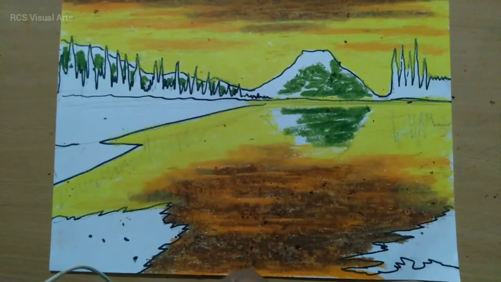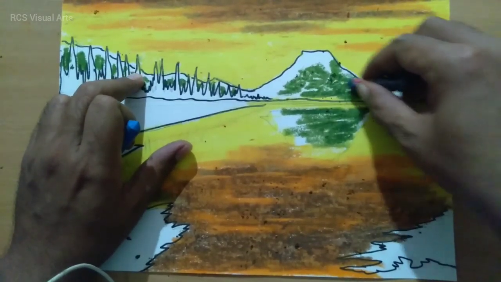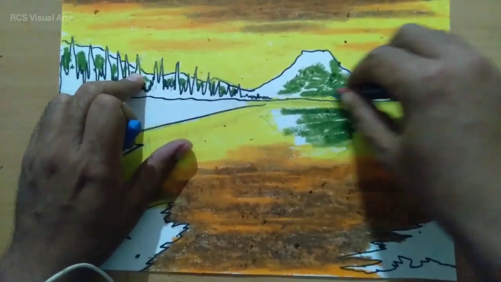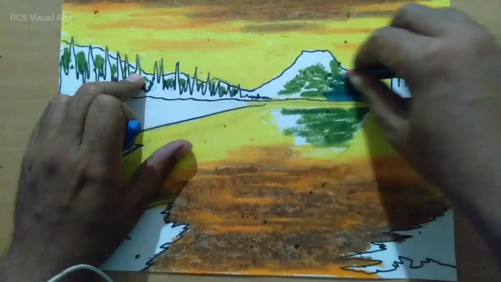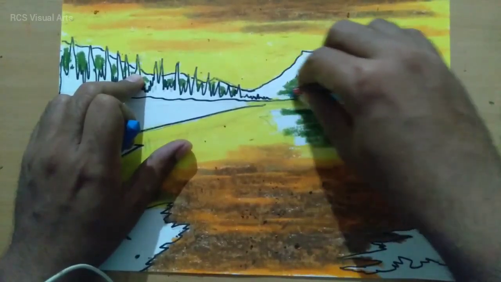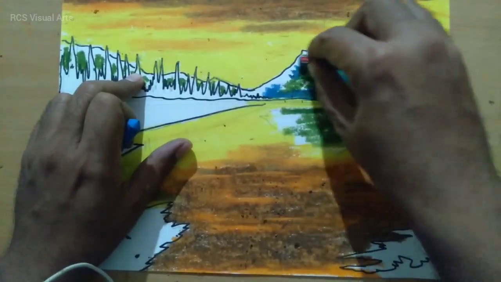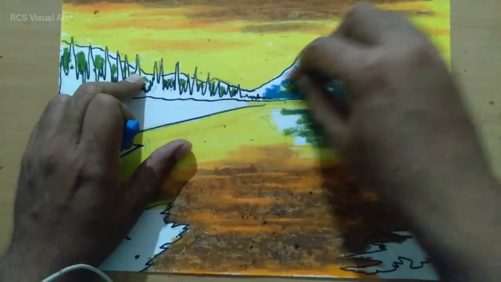After that, using dark blue and filling this sap green and dark green together. Some areas I am leaving white as it is.